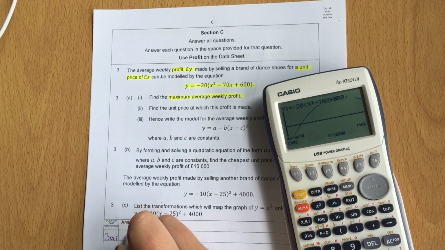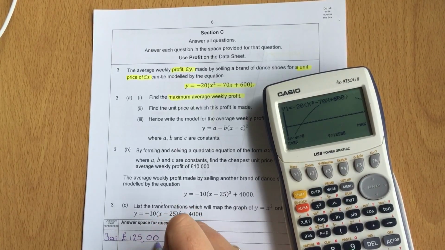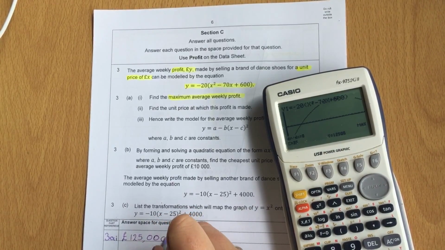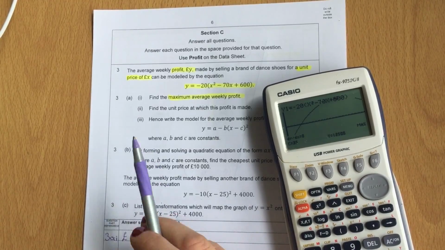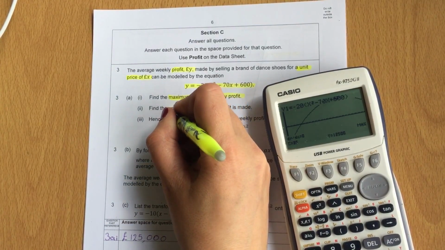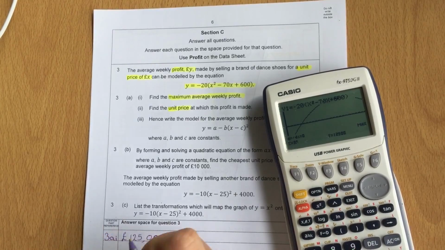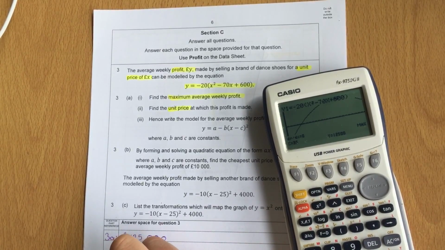So our average weekly profit is on our y-axis, so that is going to be £125,000. And then we want the unit price. So the unit price at the maximum gives us a unit price of £35.